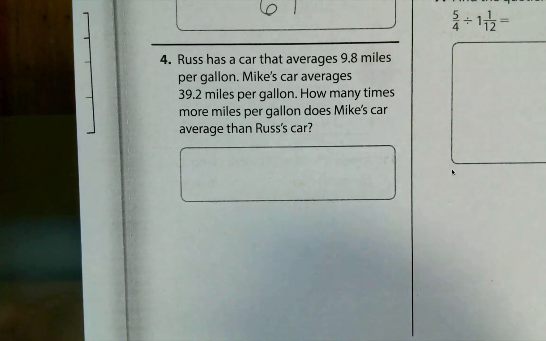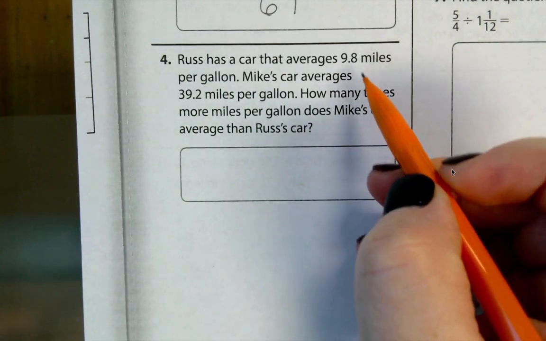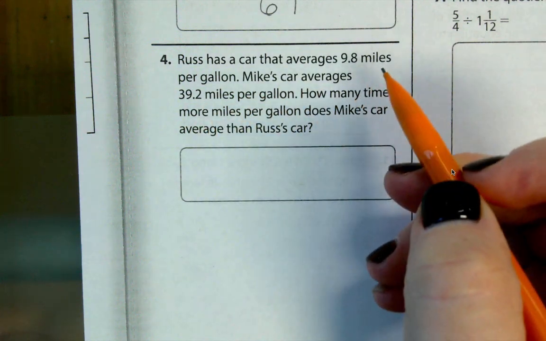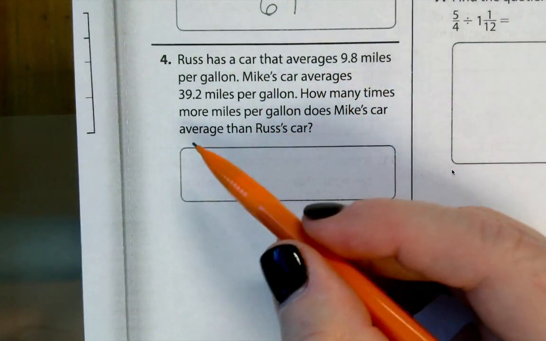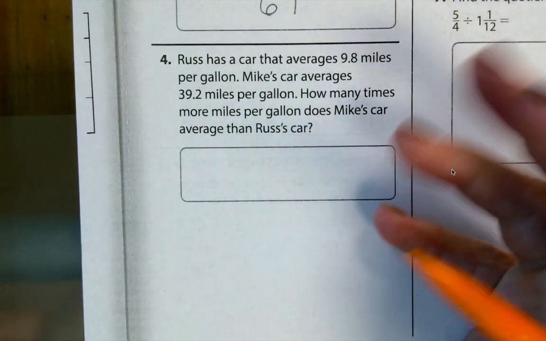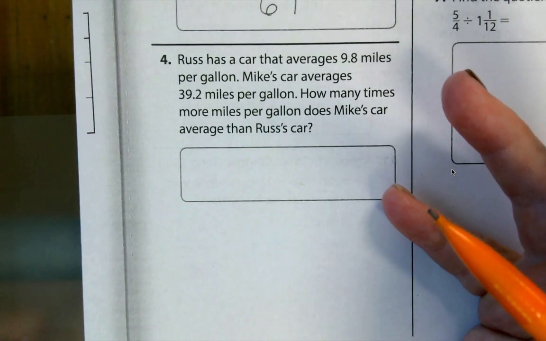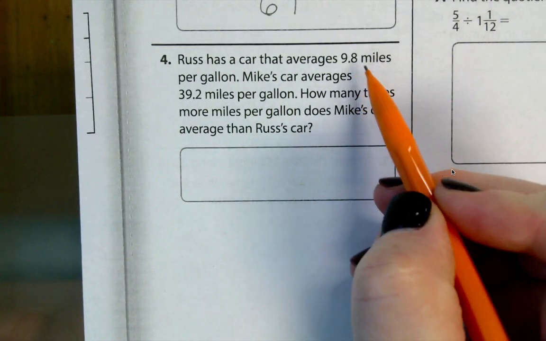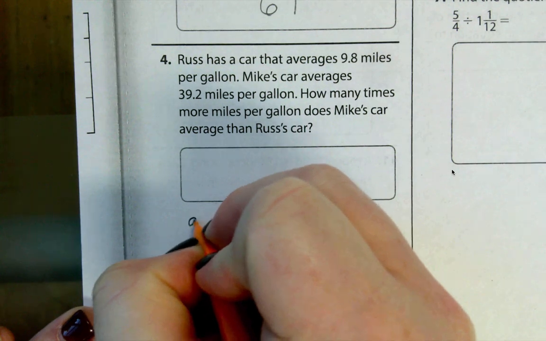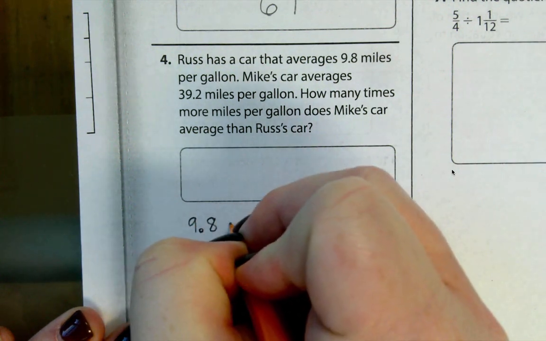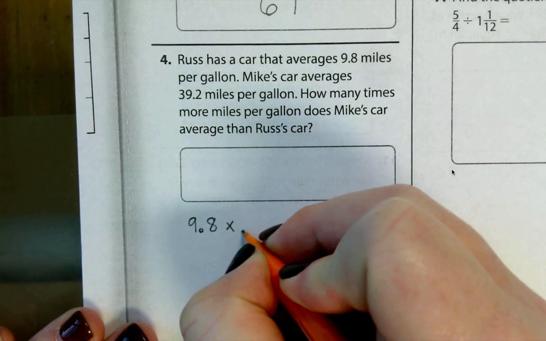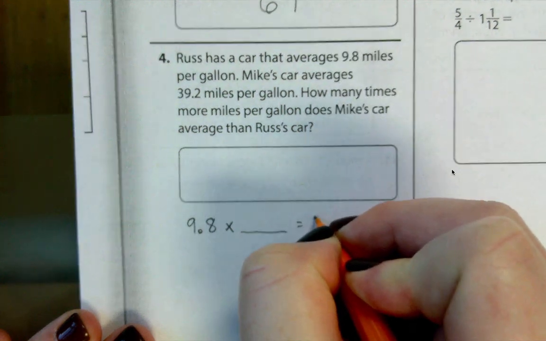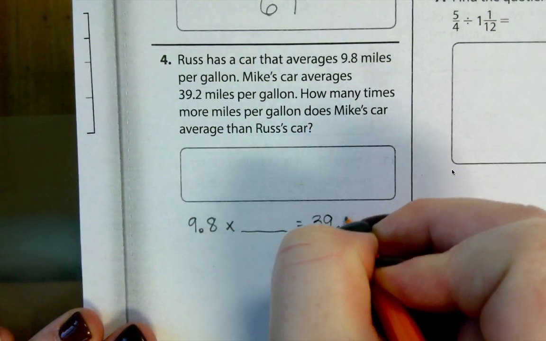And you see the word times right here. When we think times, well, we're not going to multiply these rational numbers together. We are going to divide, okay? Since I don't know what I would have multiplied, let me show you this real quick too. It'd be saying 9.8 times something gives me 39.2.